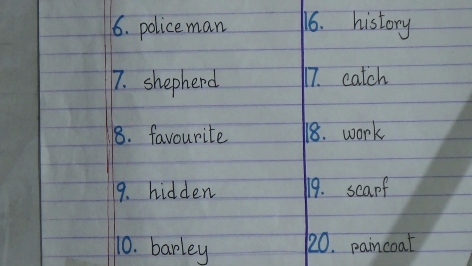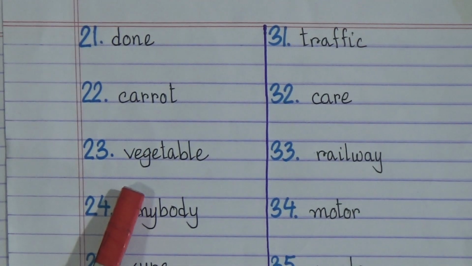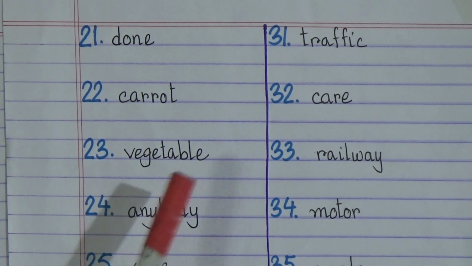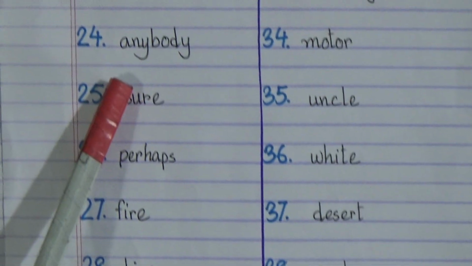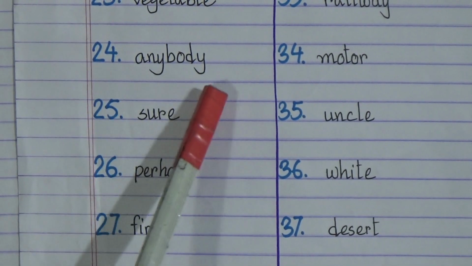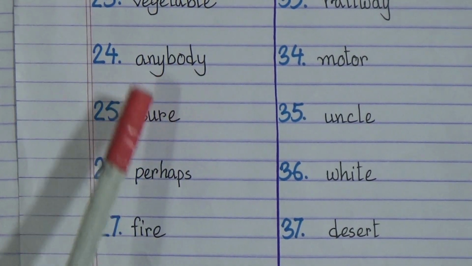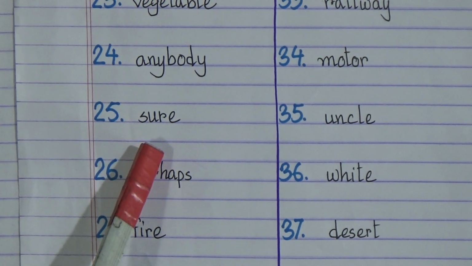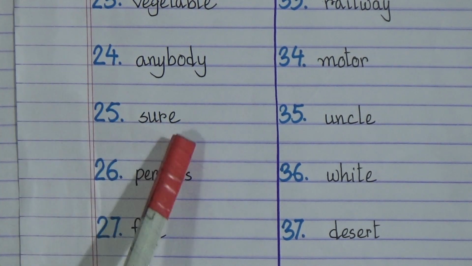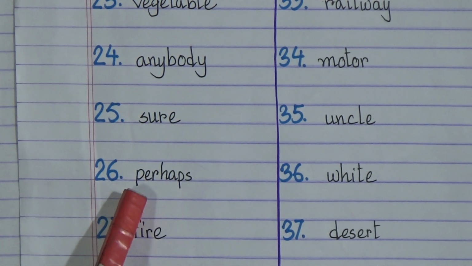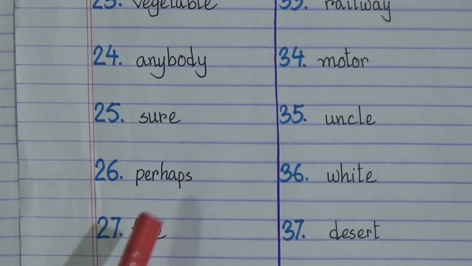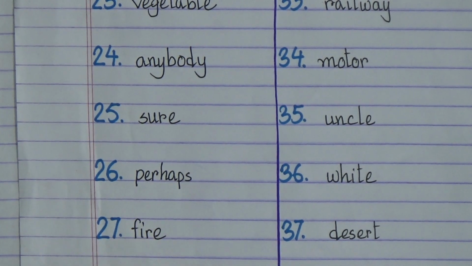Carrot, C-A-R-R-O-T, carrot. Vegetable, V-E-G-E-T-A-B-L-E, vegetable. Anybody, A-N-Y-B-O-D-Y, anybody. Sure, S-U-R-E, sure. Perhaps, P-E-R-H-A-P-S, perhaps. Fire, F-I-R-E, fire.